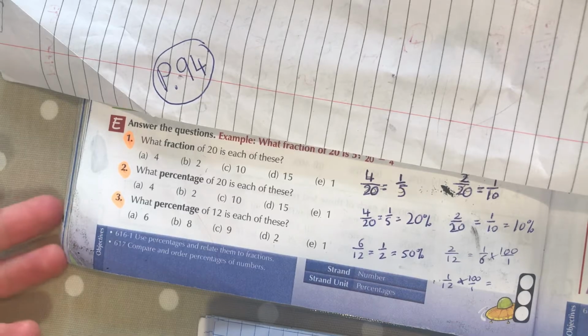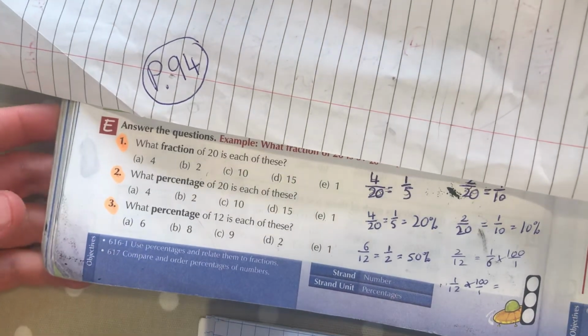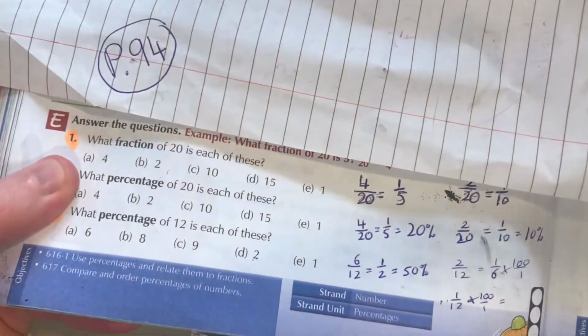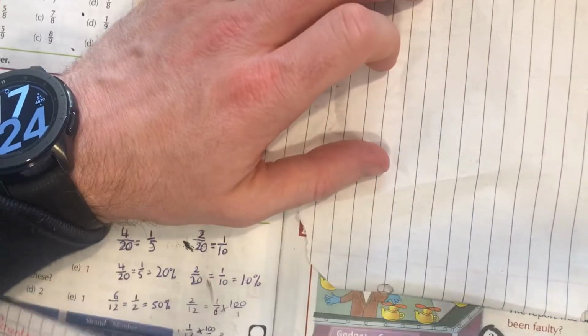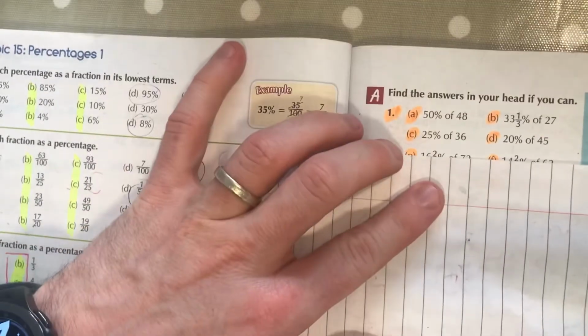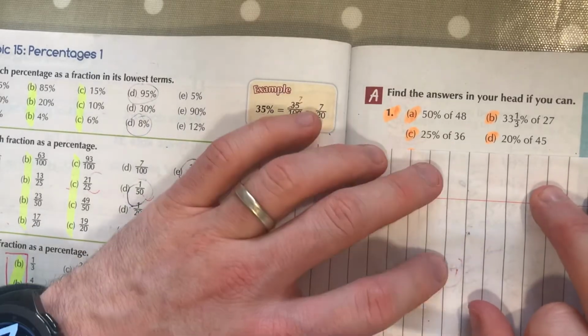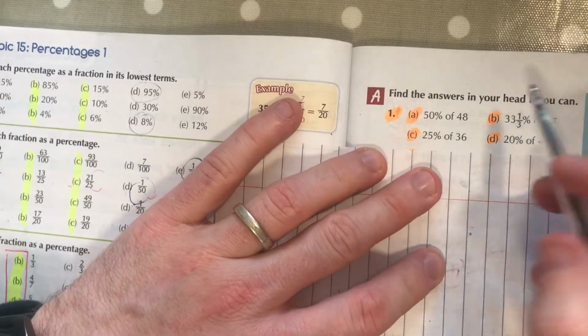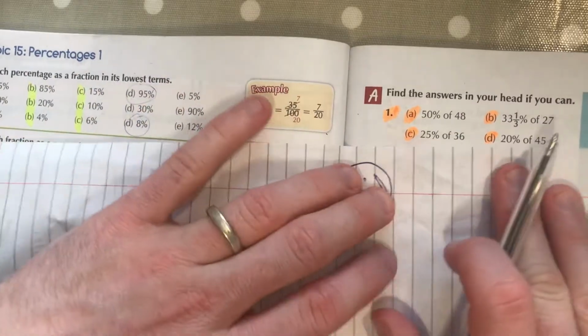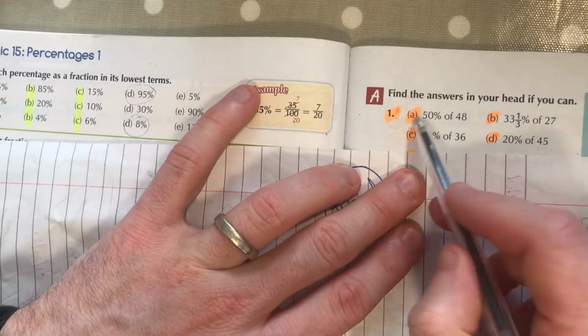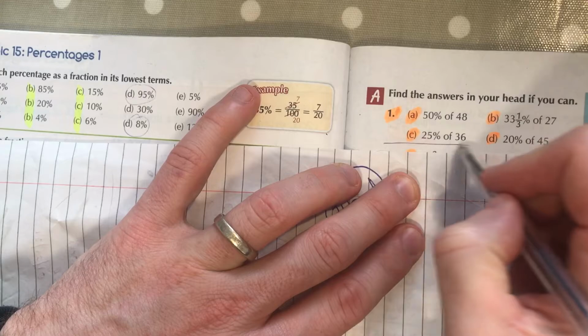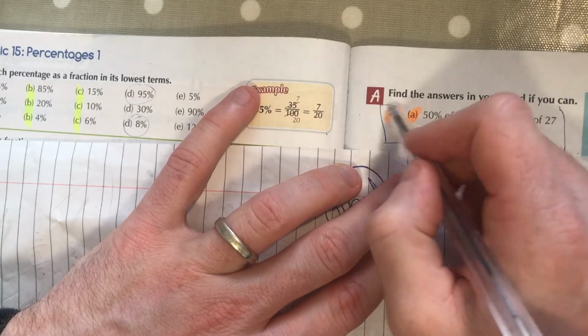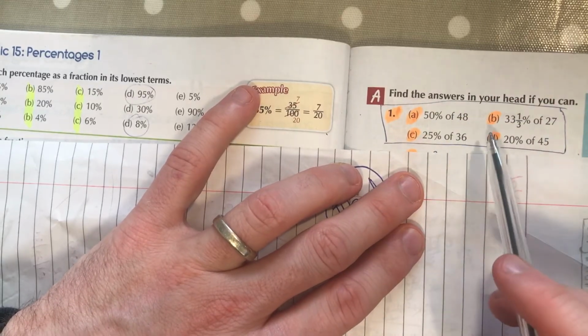When that's done, we're going to go up to the top of page 95, and we're only going to do a small bit here on the top of page 95. Can everybody see here? Just let me readjust for a moment. Can everybody see that now? I just want you to do the top 4 here. That's A, B, C, D. I'll box them off. First 4.